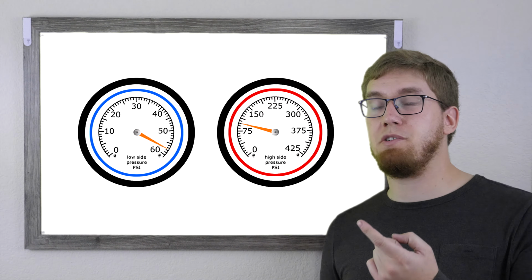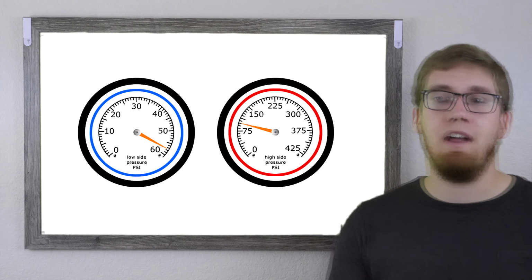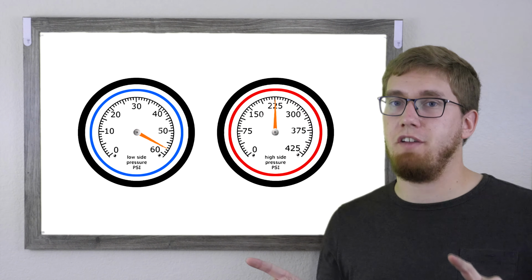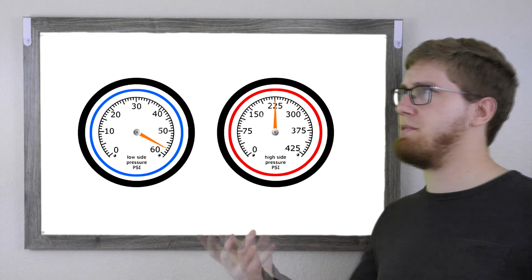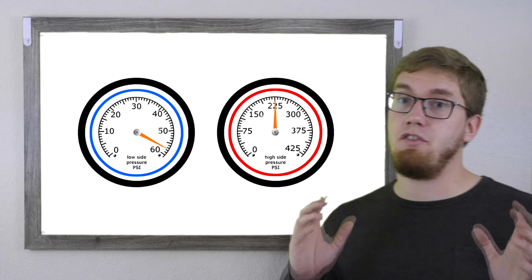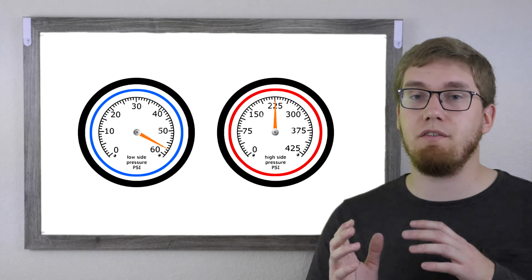If you're getting a high pressure reading on the low side and a low pressure reading on your high side, it indicates that there's not a ton of flow in the system and that more than likely the compressor is going bad. But if you're getting high readings on both the low pressure and high pressure side, so let's say your high pressure reading is maybe 220 psi instead of 200, this indicates that there's just too much pressure in the system. More than likely you're going to need to drain some freon out.